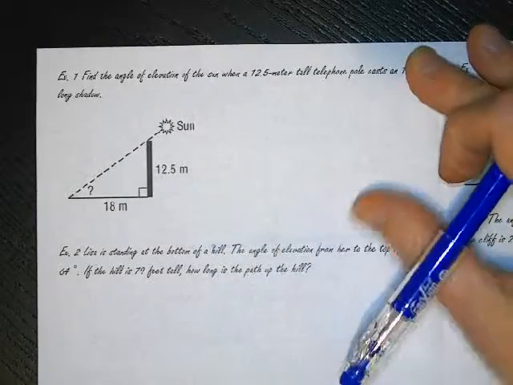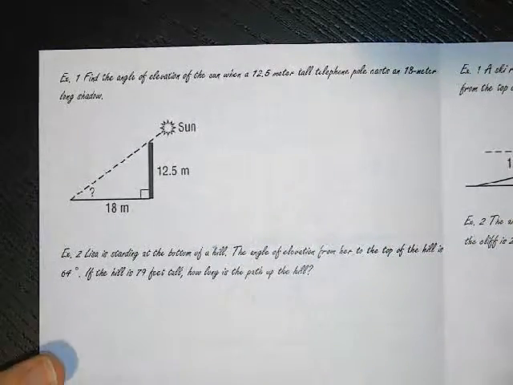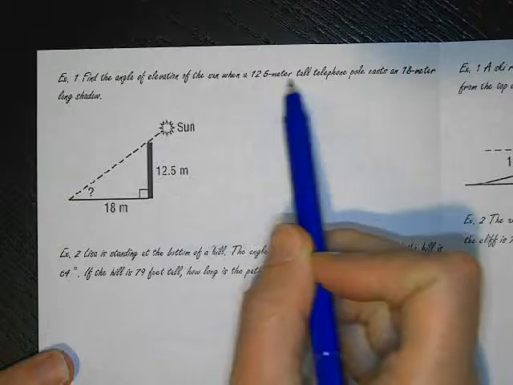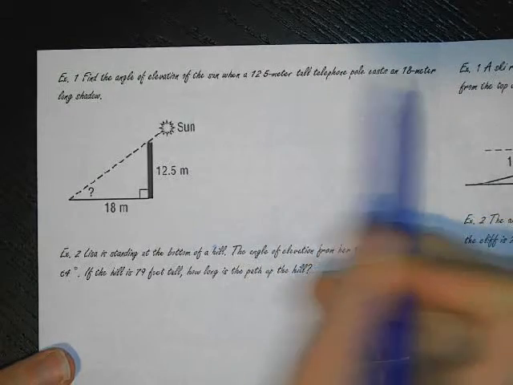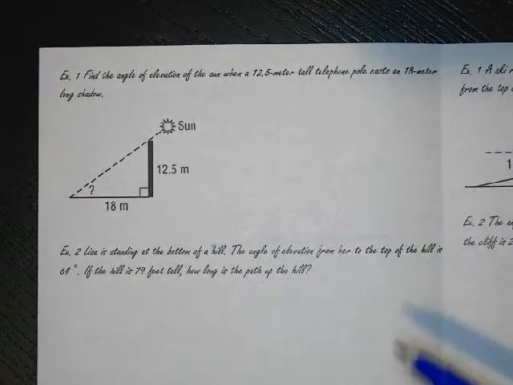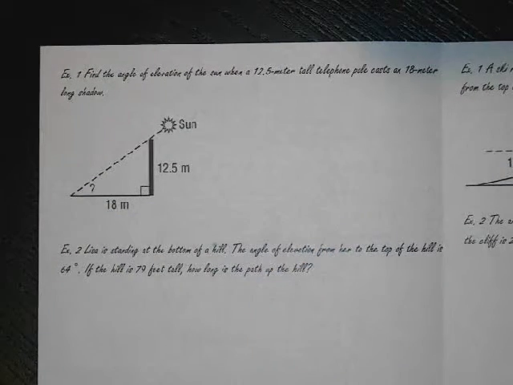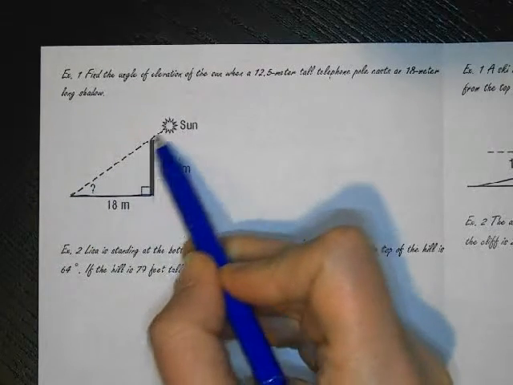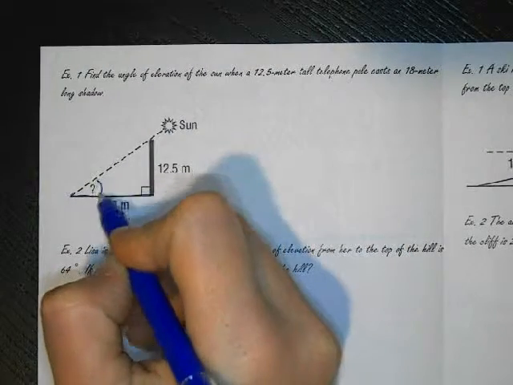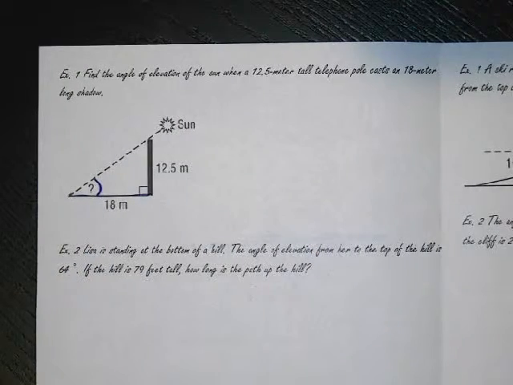So in our first example, it says find the angle of elevation of the sun when a 12.5 meter tall telephone pole casts an 18 meter long shadow. So one of the most important parts is drawing a picture. So here is our picture, and here is our horizontal line right here, and here is our line of sight right here to the sun, and they want to know this angle of elevation here.